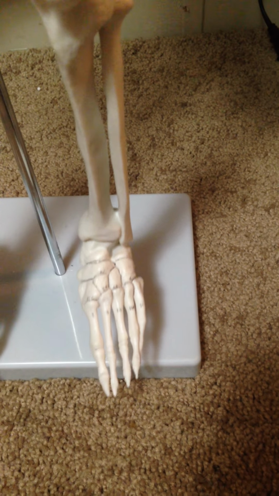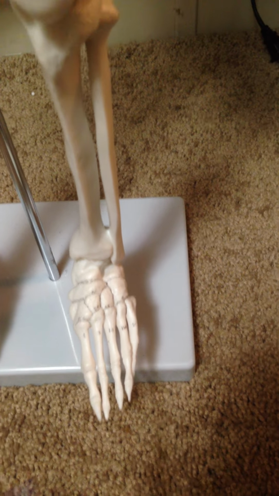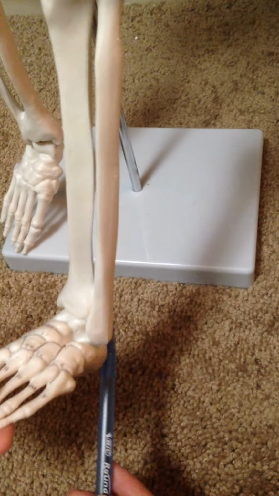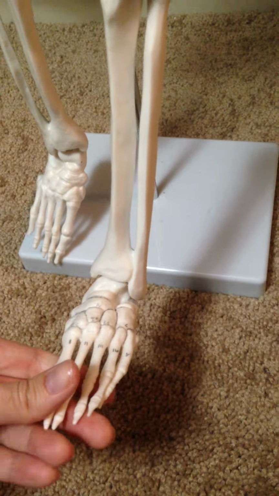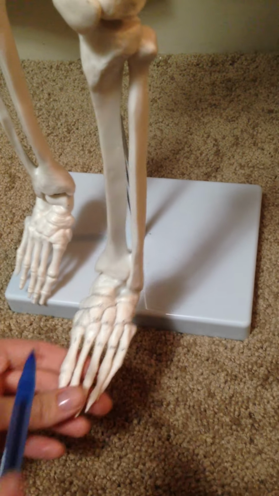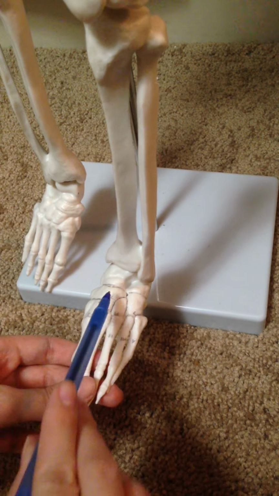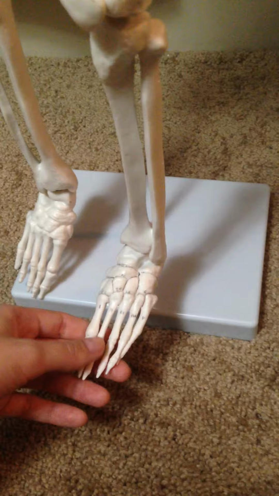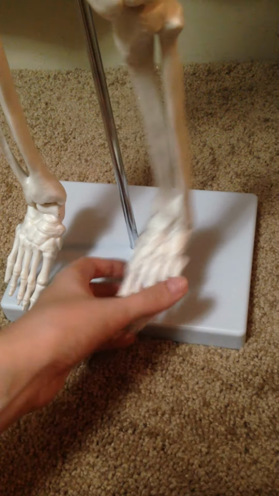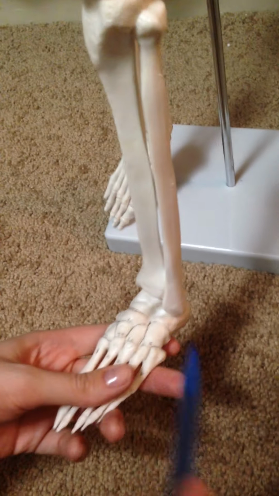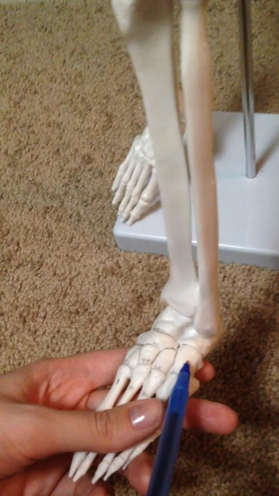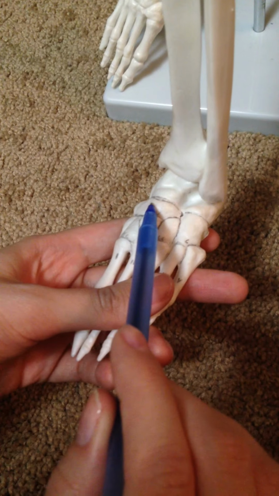inferiorly it articulates with the calcaneus, which is the heel behind here, and anteriorly it articulates with the navicular. So here are the bones in the foot. Here's the cuboid, navicular.